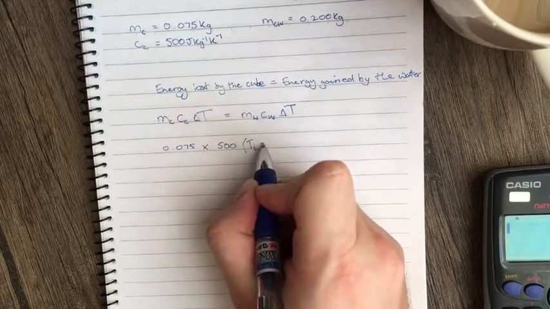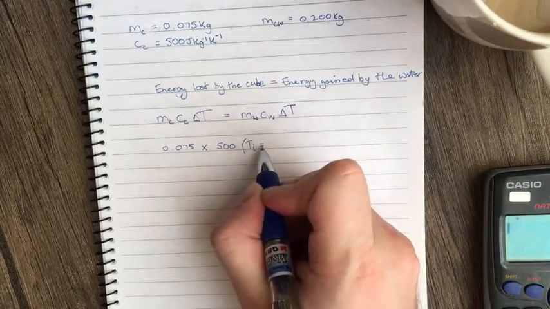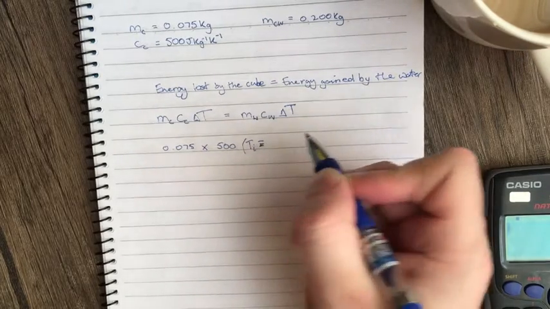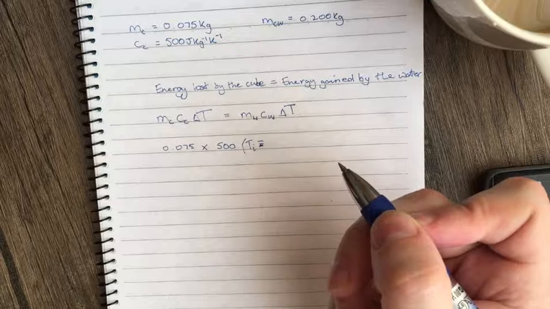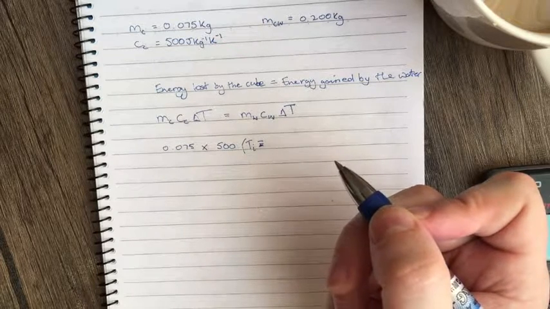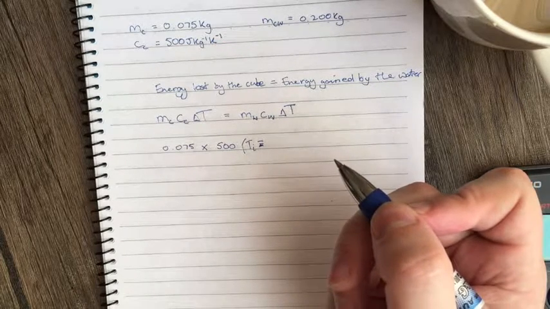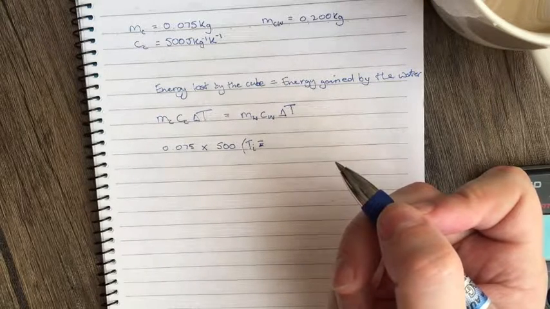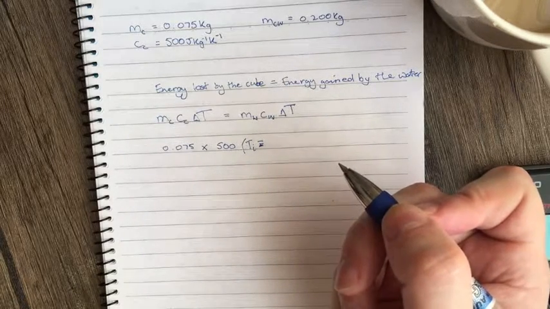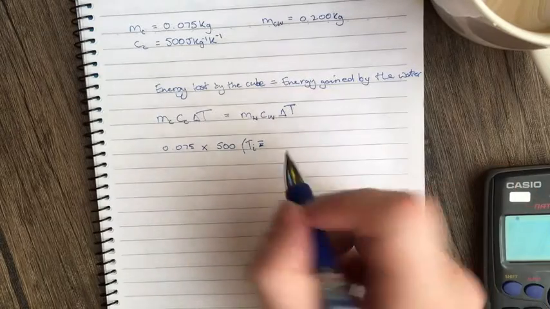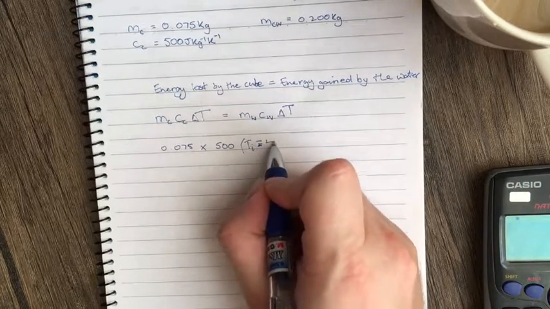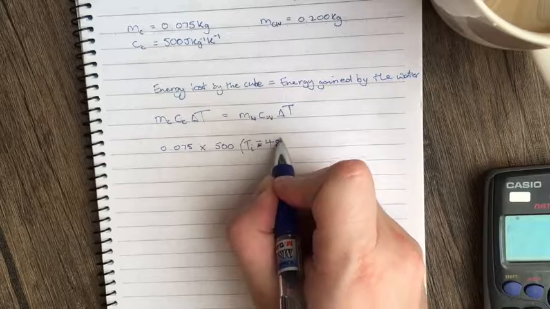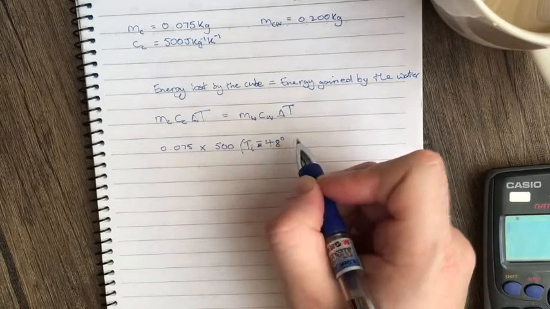Initial, we don't know yet, minus temperature final, which, if we look at the graph, is 48 degrees C, the final temperature of the water. When the block has stopped transferring energy to the water, that means the water and the block are at the same temperature. So the final temperature of the block is also 48 degrees C.